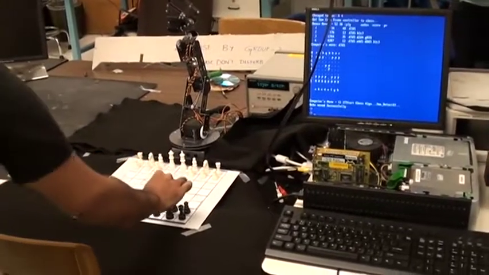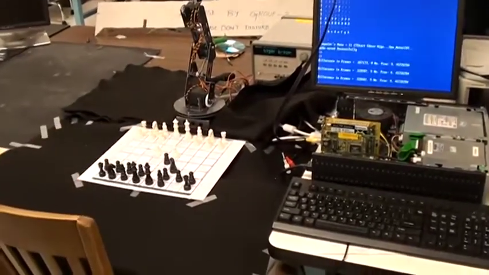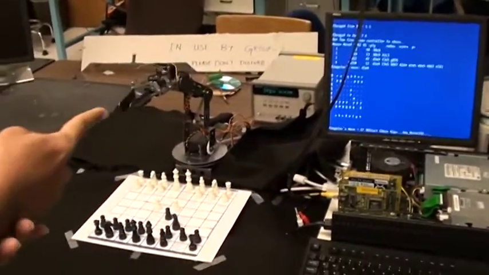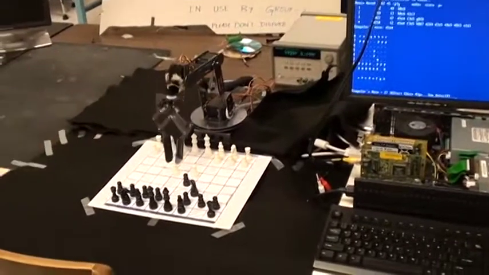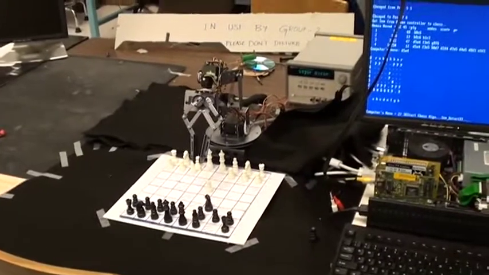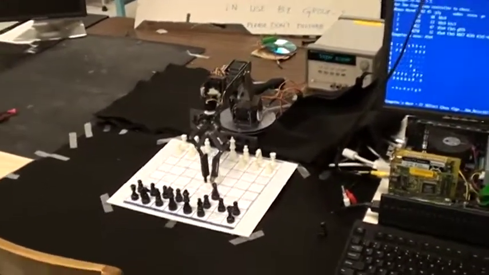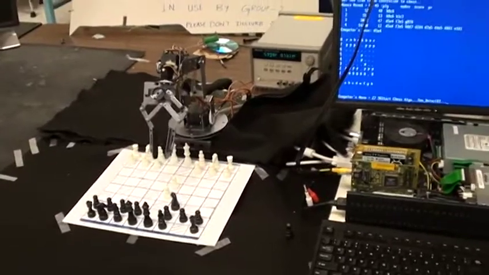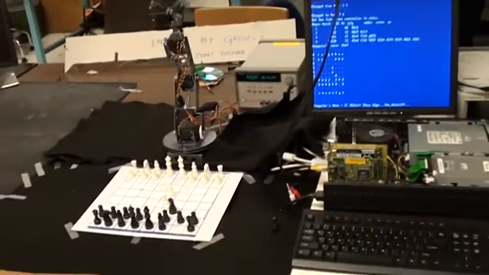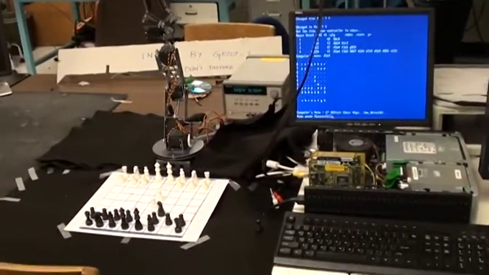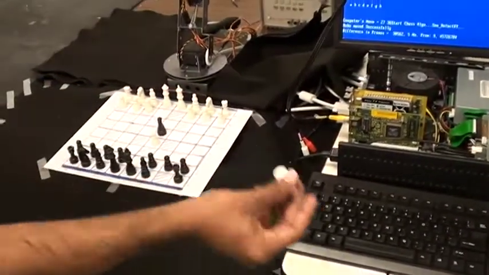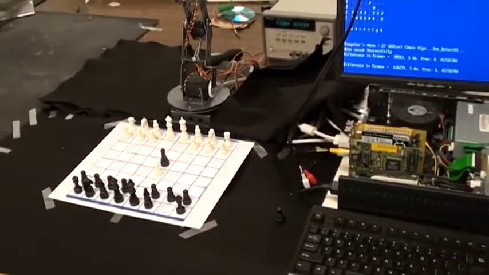So I have moved a knight. It detects that the knight has moved from that place. And you can see he's going to take our pawn with his pawn. He doesn't actually remove the piece that he takes. We have that algorithm, but it's not fully implemented, though it could be. So we can again make a move. We are going to capture his pawn. It is detecting that frame.